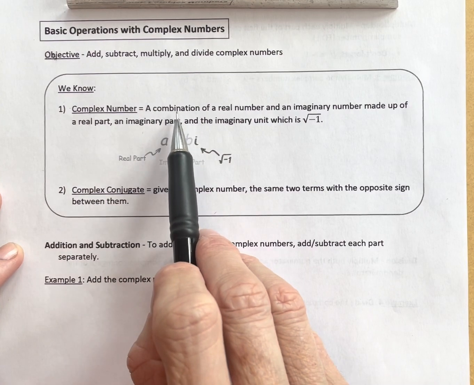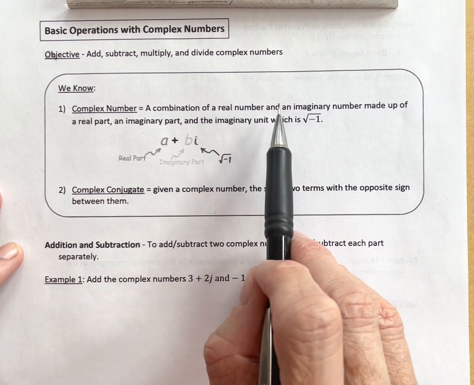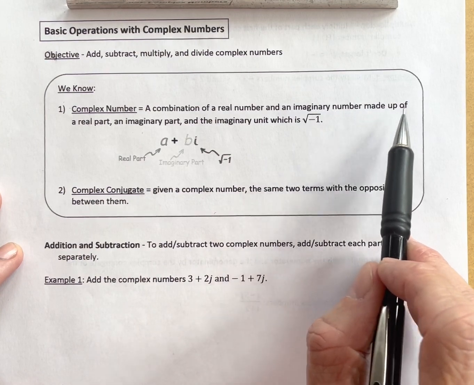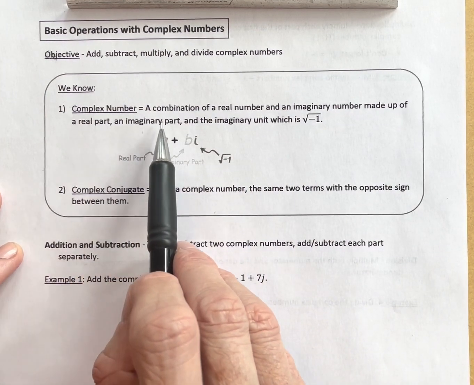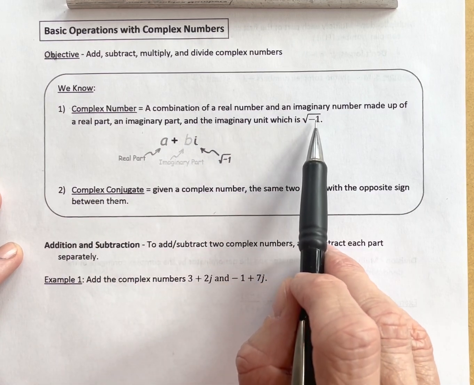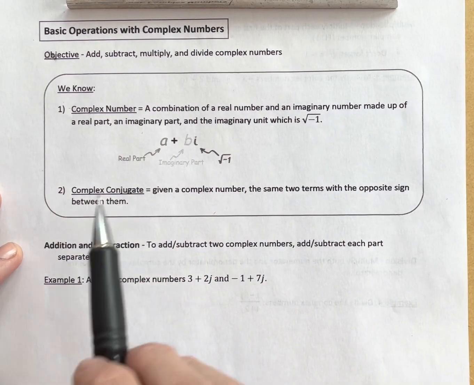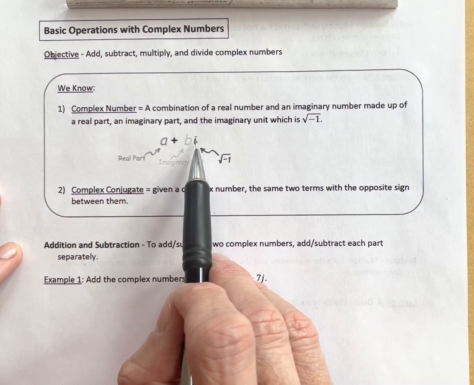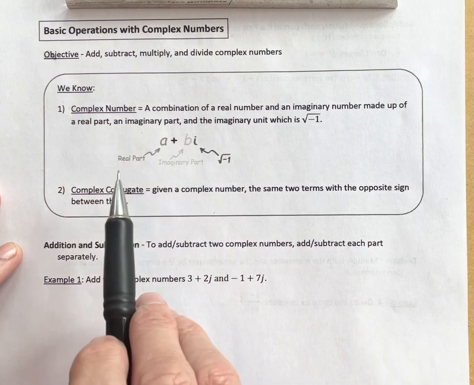It is a combination of a real number and an imaginary number. It is made up of a real part, an imaginary part, and the imaginary unit, which is the square root of -1, represented by the letter i here, or in technical fields, the letter j.